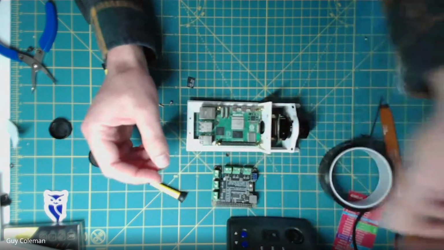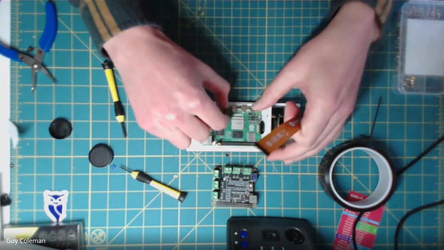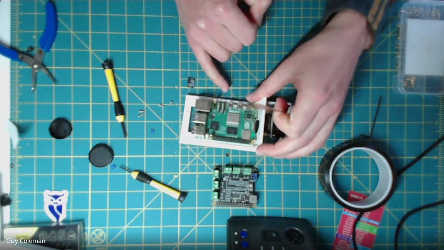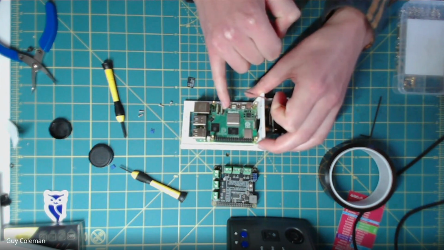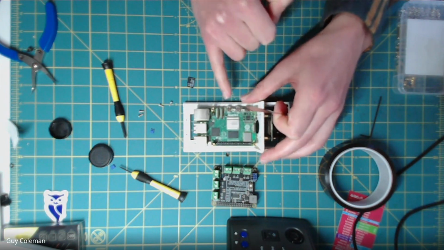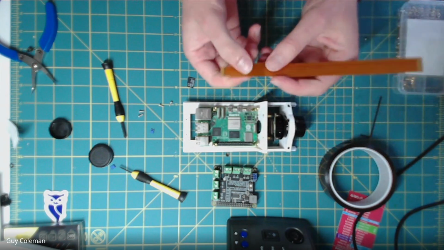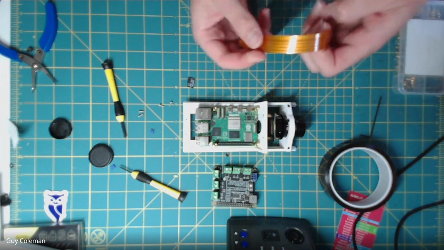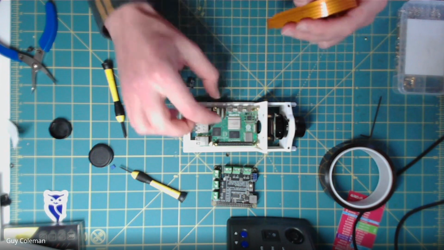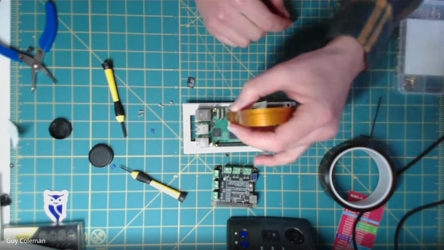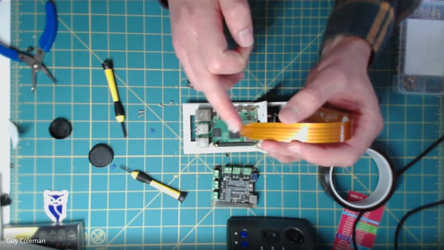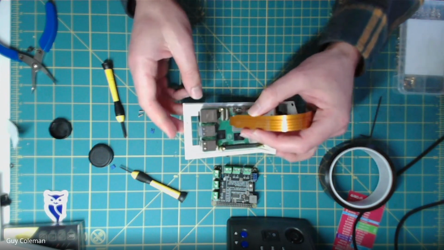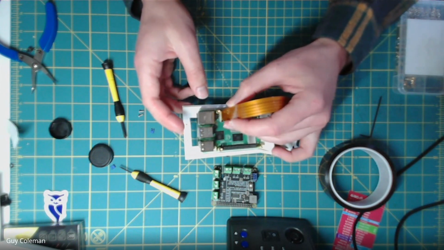I'll mount it to camera input 0. It should say cam/display 0, which is this front one here. When you do, make sure you put it the right way around. I think it's this way. So you put the metallic bits facing towards the Ethernet.